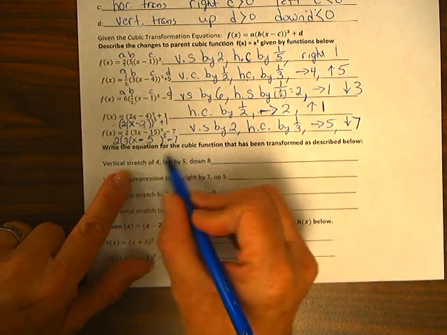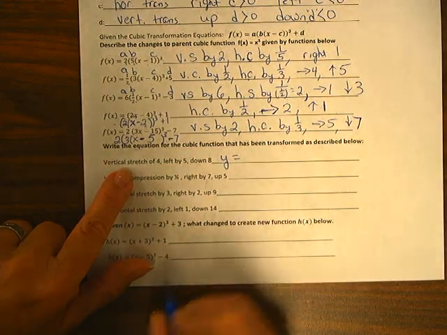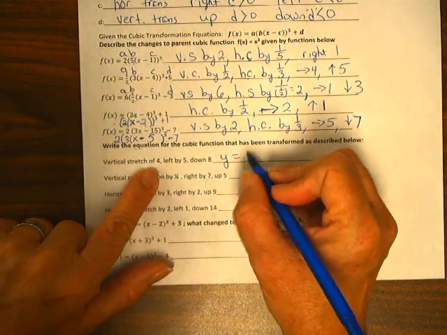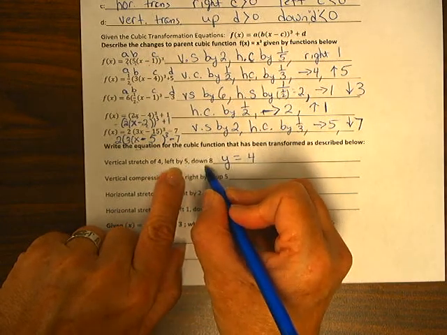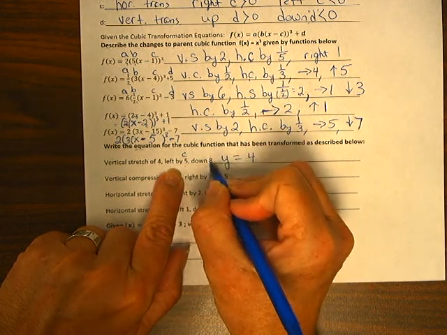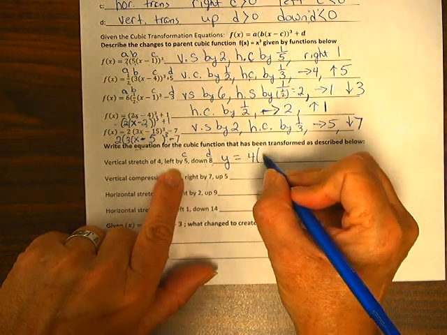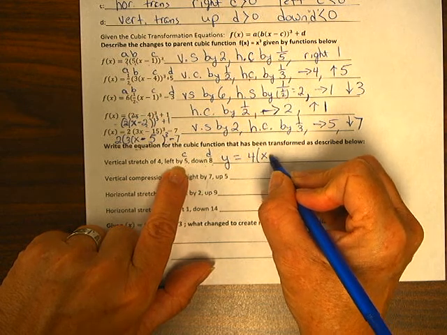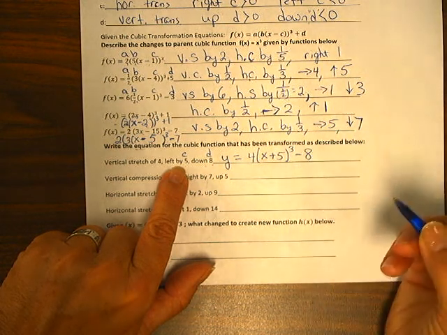So now we're going to write the equation. And anytime we write an equation, we have to start with y equals. So y equals, and it's a cubic function, of course. So we're going to do a vertical stretch of 4. So that's my letter A. Put that out in front. I'm going to move left 5 and down 8. So to move left, that's going to be the letter C. To move down, that's D. So notice I don't have any horizontal compression or stretch. So I just have x. If I'm moving left, it's minus a negative 5, so that becomes a positive 5, cubed, minus 8.